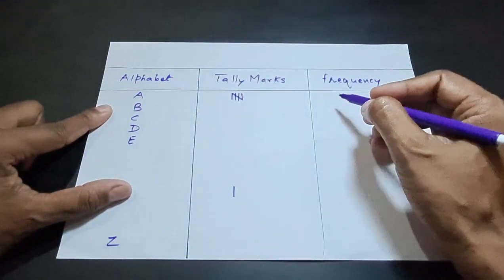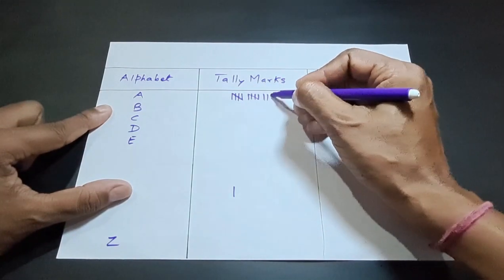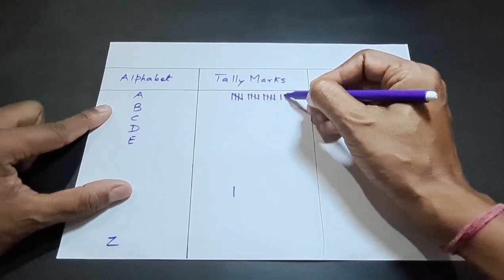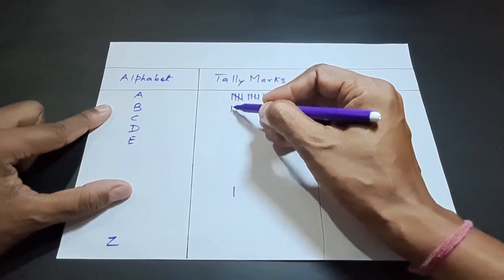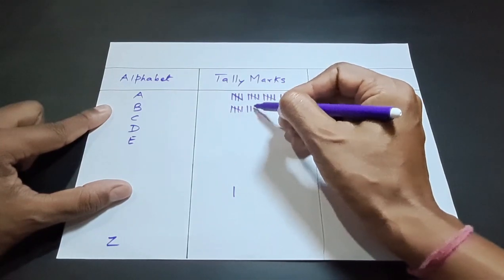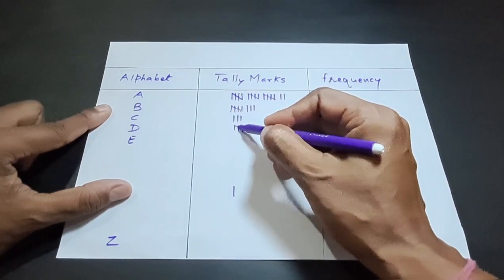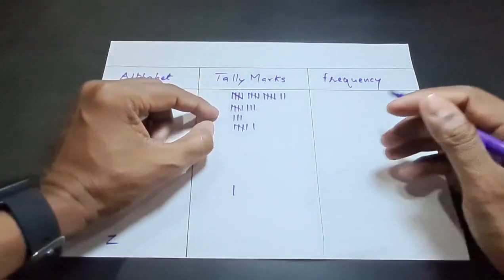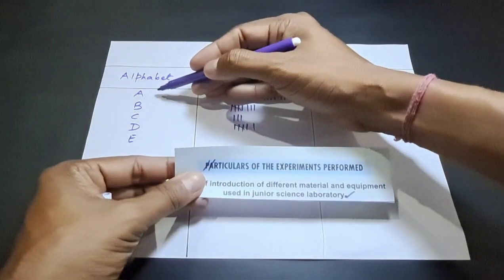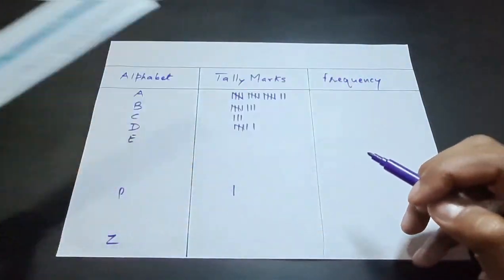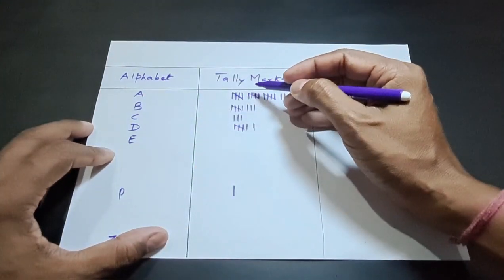So if A comes 17 times, then you will be writing the tally marks like this. See, groups of 5 and then 2 more. So this is 17. And likewise, B may have say 8. So 4, 5, 6, 7, 8. C may have like 3, or D may have 6, 4, 5, 6. So that number of lines which you have drawn here, that depends on how many times that particular alphabet occurs in this sentence.